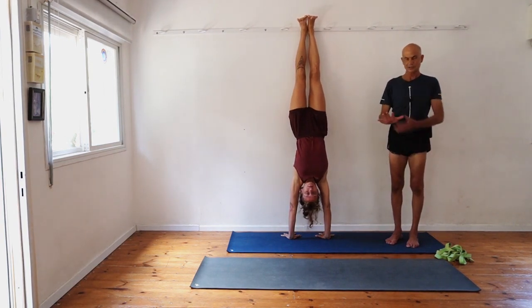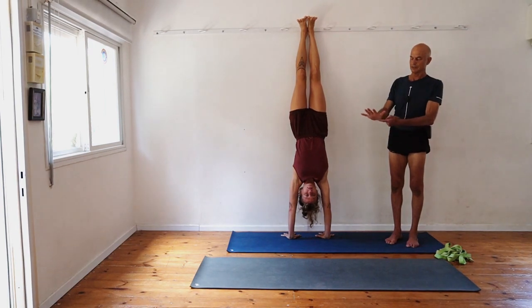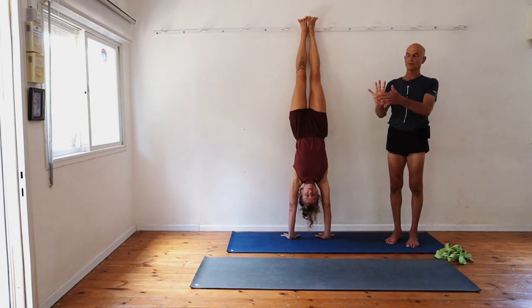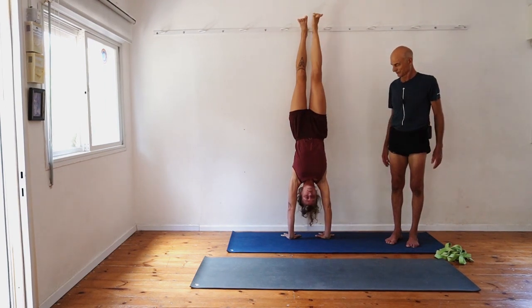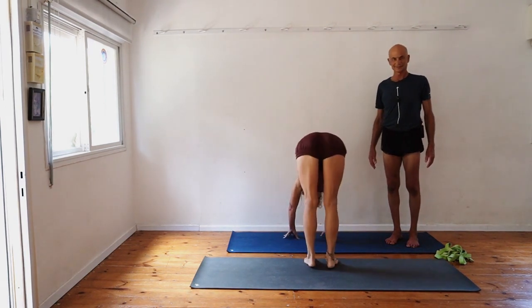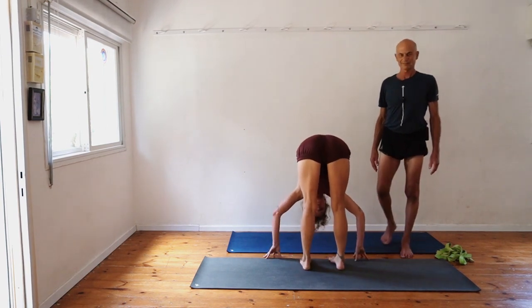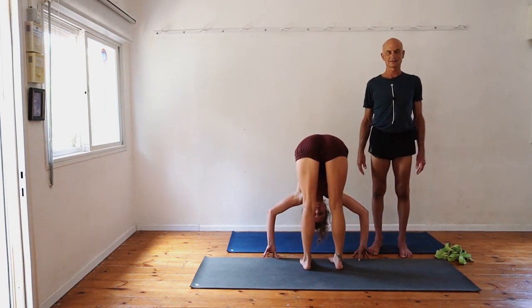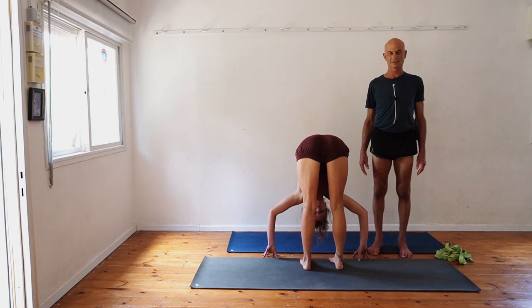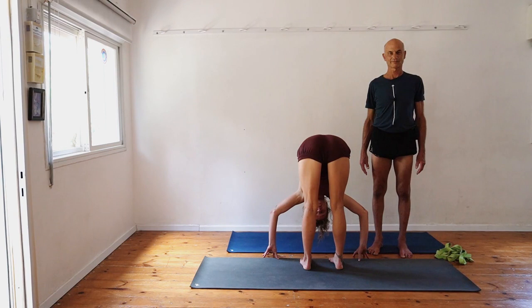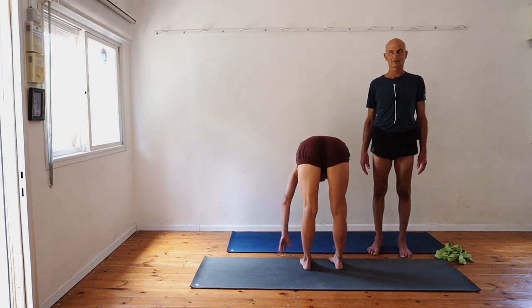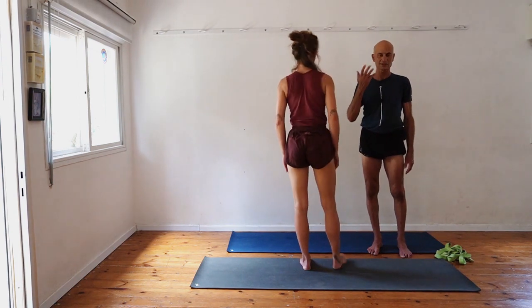Yes, and the weight on the hand should be spread evenly between the base of the palm, the toe mounds and the tip of the fingers. Okay, then come down. And release yourself in Uttanasana. And we're going to do 3 standing poses.